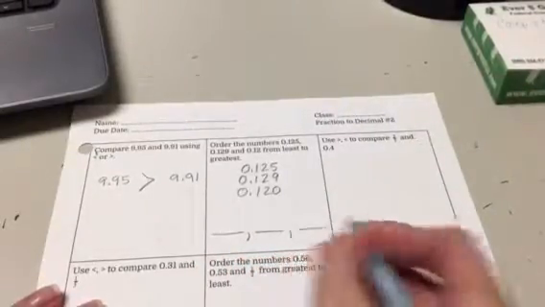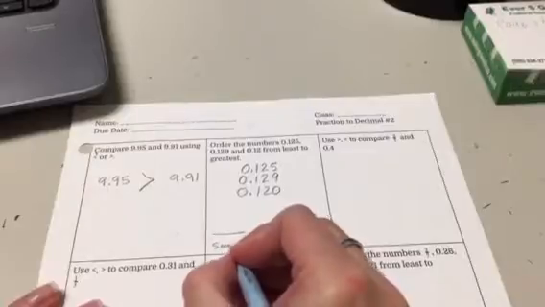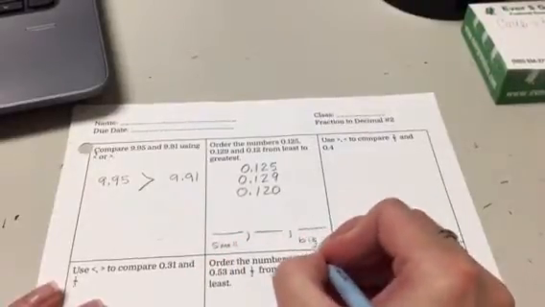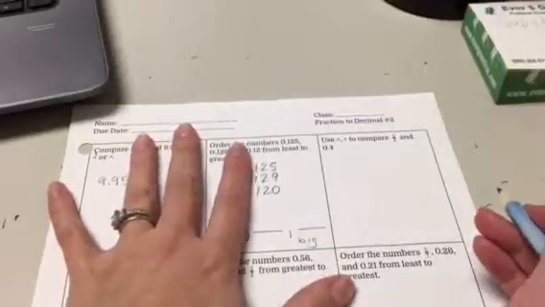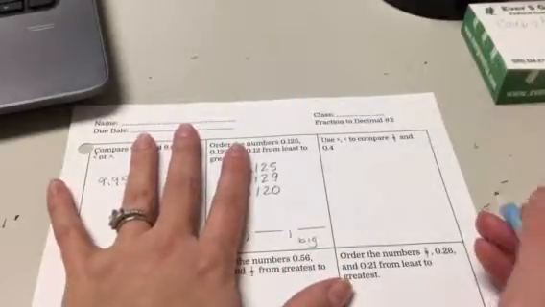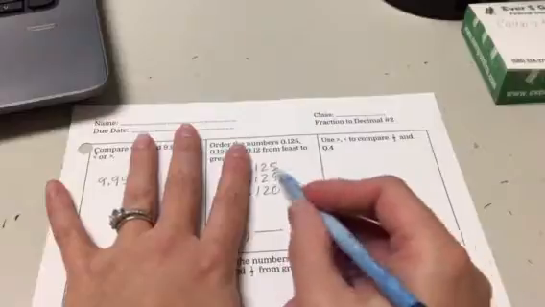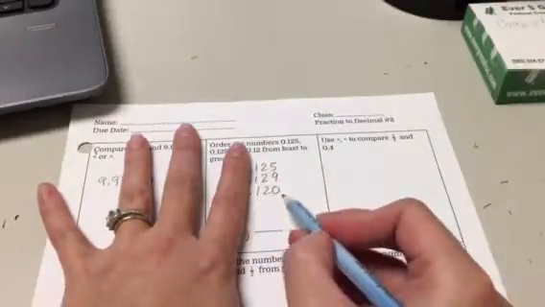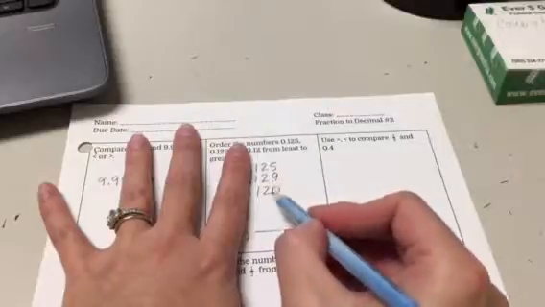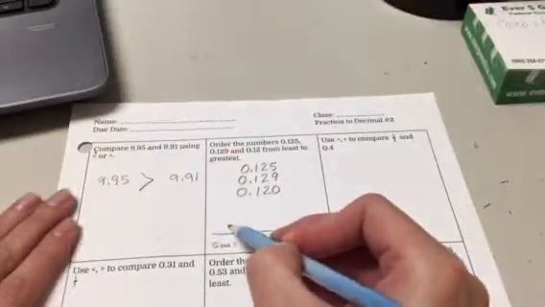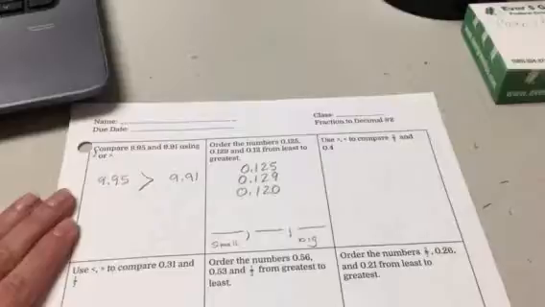We have 3 numbers and we want to go from smallest to biggest. So I'm going to put my finger over the 0 and the decimal and just look at them as numbers. This should help you decide 120 is going to be the smallest out of 125 and 129. So that's the one you're going to put down for smallest. So I'll let you guys order that one.